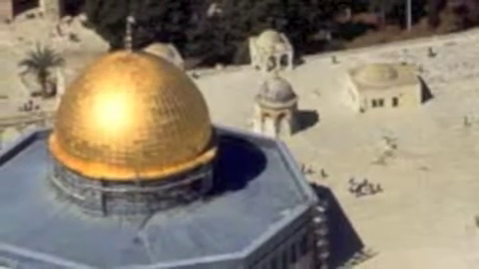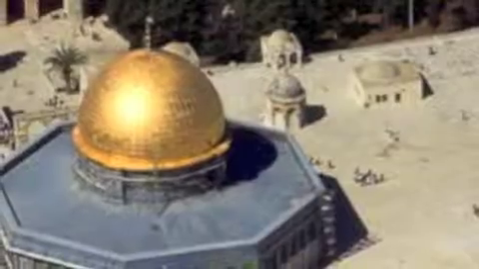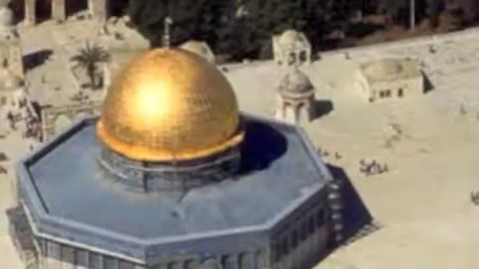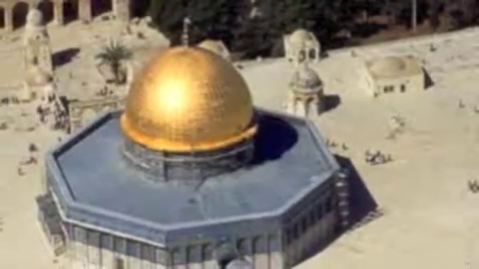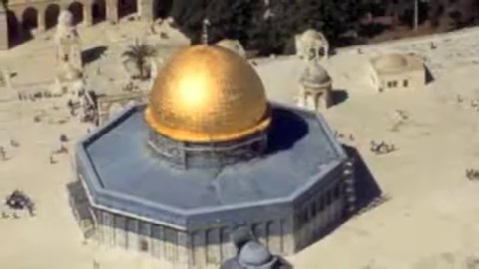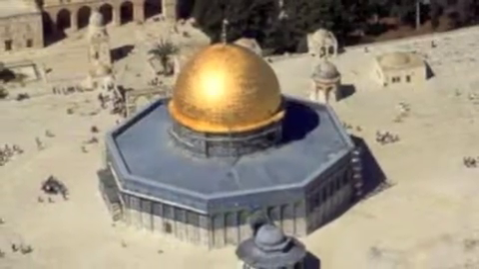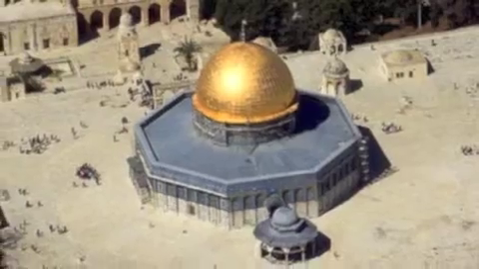And here again, an aerial view of the Dome of the Rock. Again, a sacred place for Islam, Christianity, and Judaism. Beautiful church here, Muslim church with a Muslim dome in the city of Jerusalem.